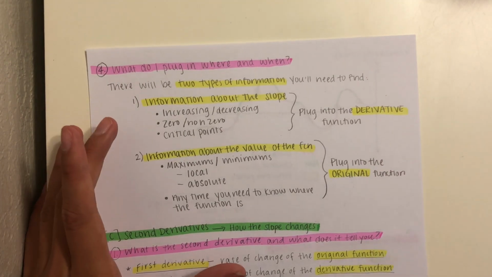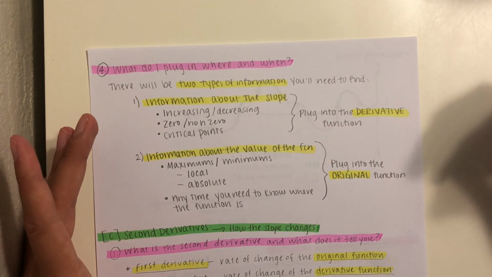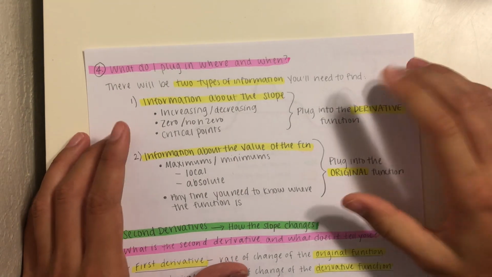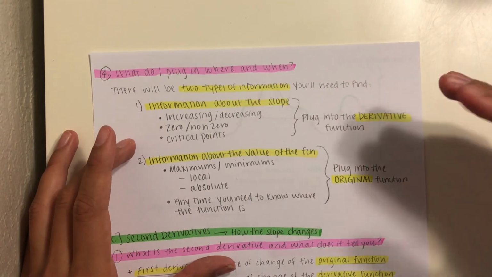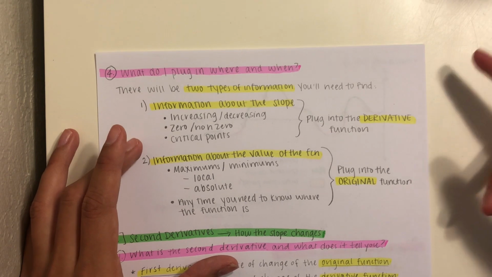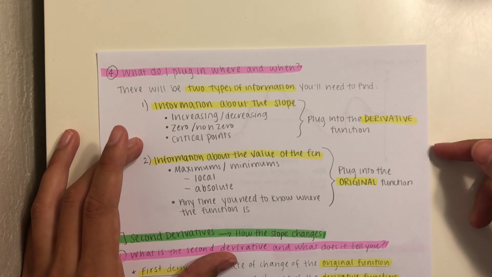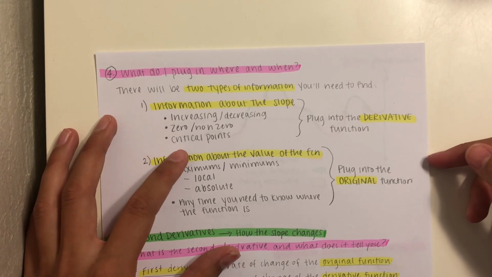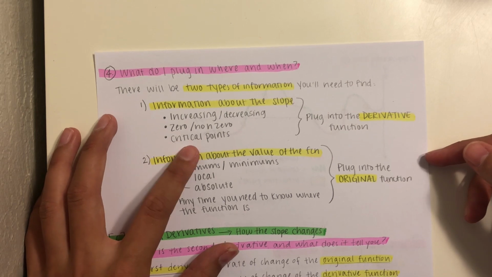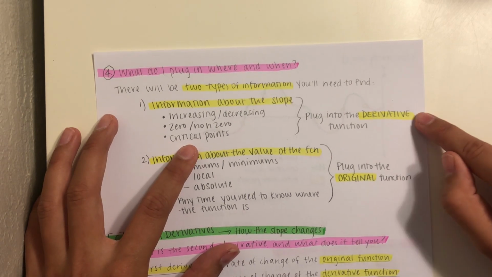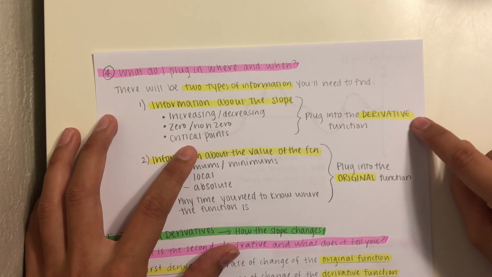So another thing that you want to know a little bit more intuitively or conceptually is what you plug in where and when you want to plug that in. So anytime you want to know any kind of information about the slope of the original function, so where it's increasing, where it's 0, where it's decreasing, anything like that, or where it asks for the critical points, you want to plug that into the derivative of the function, the actual first derivative.